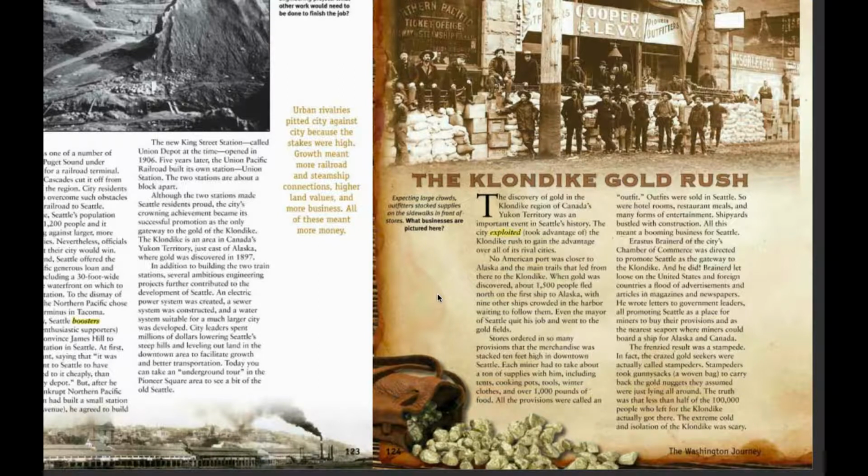vastly in all ways, with industry, but mostly with stores because of the number of goods, just cooking utensils, tools, clothing, food. Everybody was buying that stuff, and they were buying it in Seattle before they went to Alaska. So it brought people here, and a lot of those people stayed.